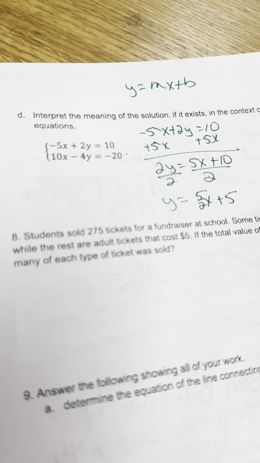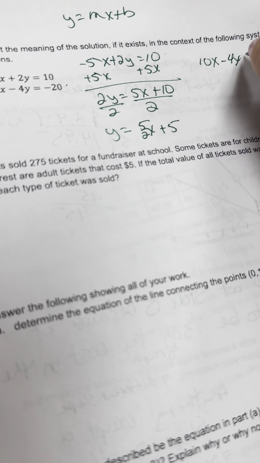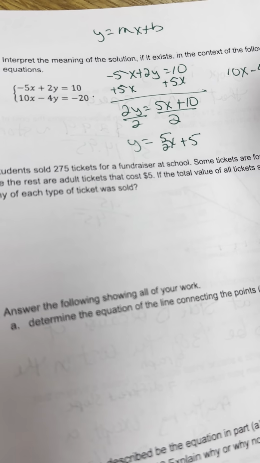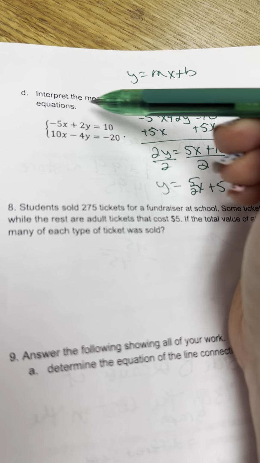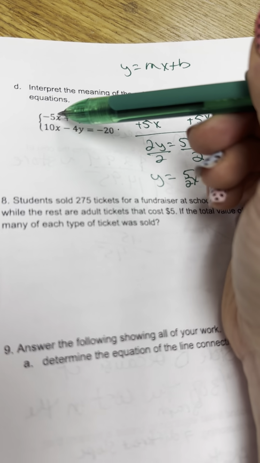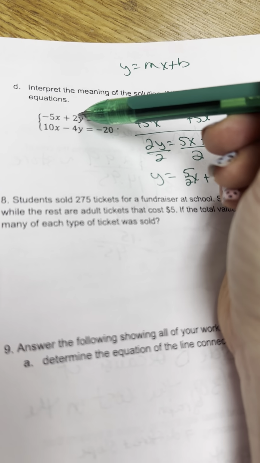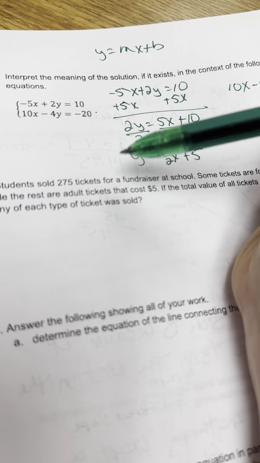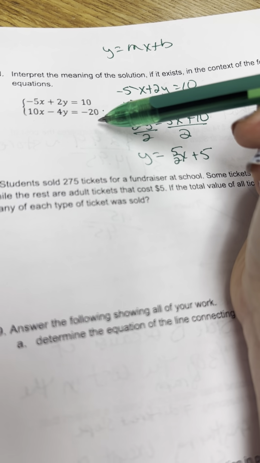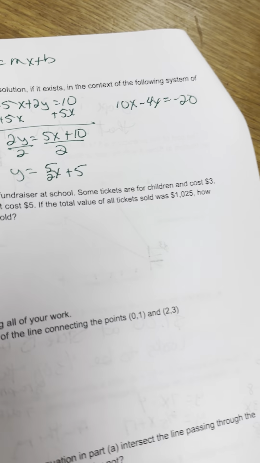Then I'm going to do the same thing with that second one. I have 10x minus 4y equals negative 20. And if you look at these, I do have a common factor of 2. Here I have a negative and a positive, and a negative, a positive and a negative. So it's entirely possible that I'm going to have the same equation, but I just need to verify.